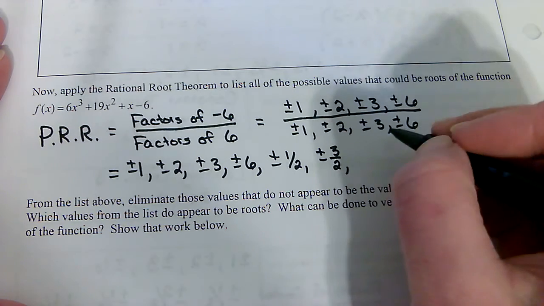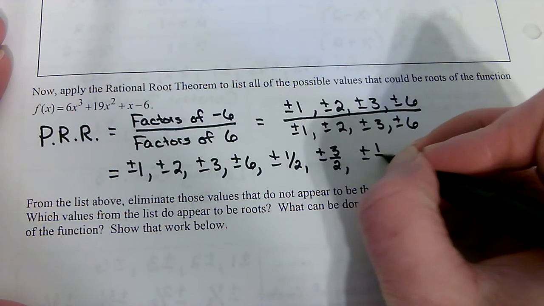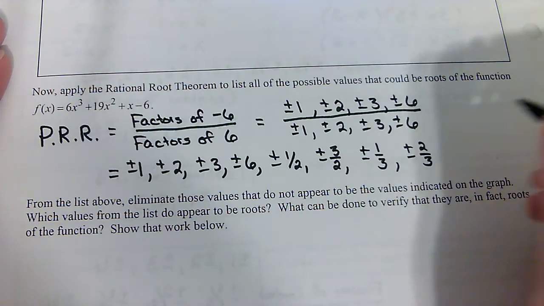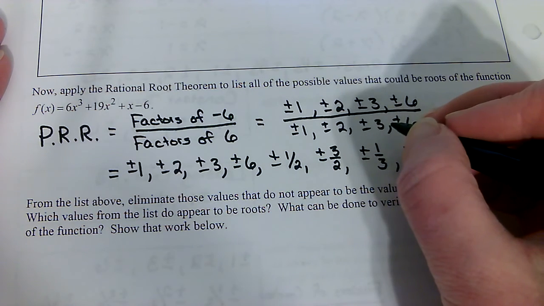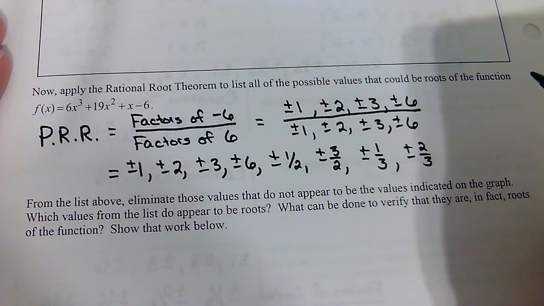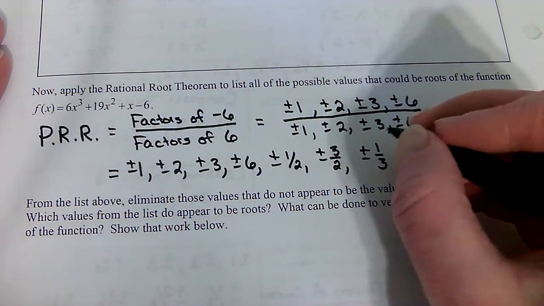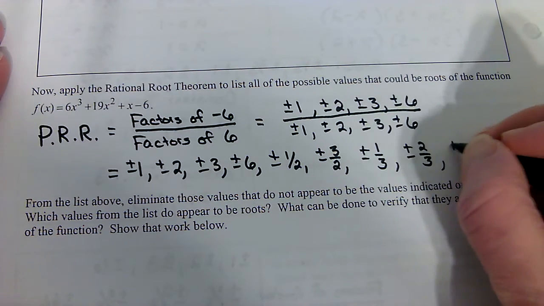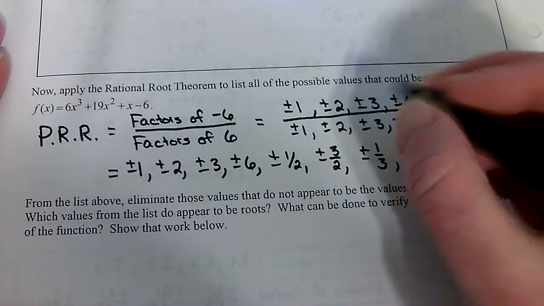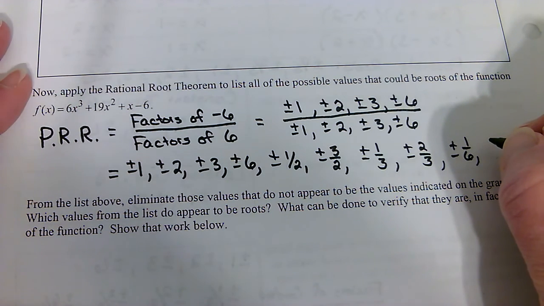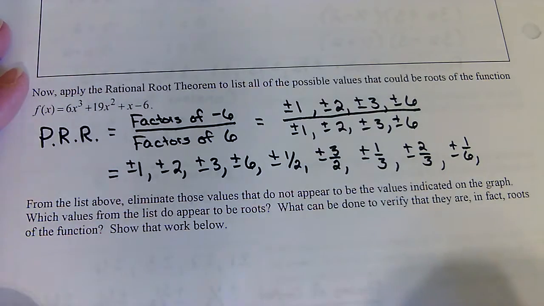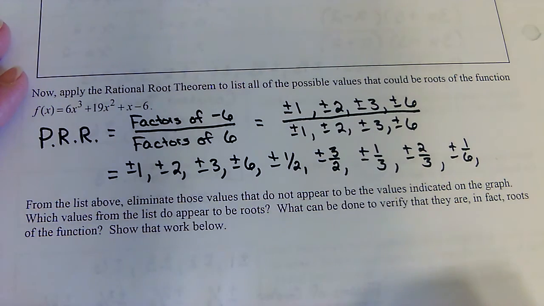Now I'm going to divide everything by 3. 1 divided by 3, 2 divided by 3, 3 divided by 3, that's just 1. 6 divided by 3, that's just 2. Now let's divide by 6. And then 2/6, oh, that's 1/3. 3/6, that's 1/2. And 6/6, that's just 1.